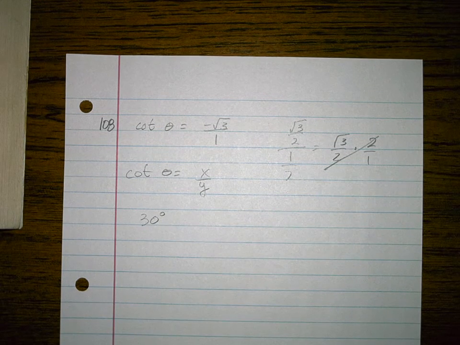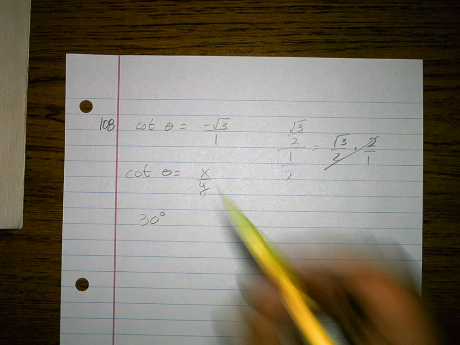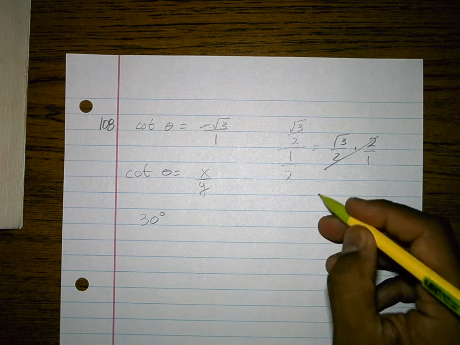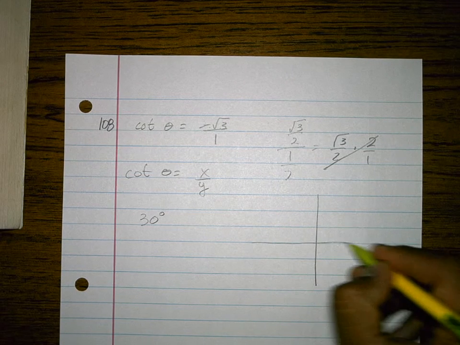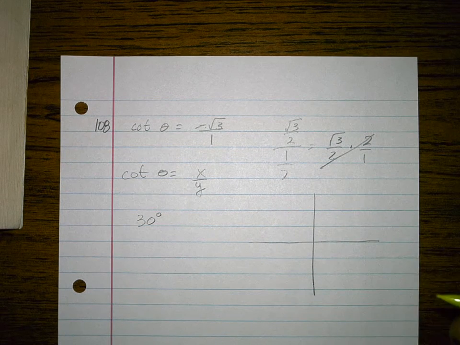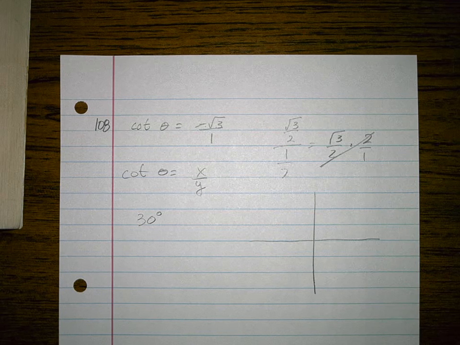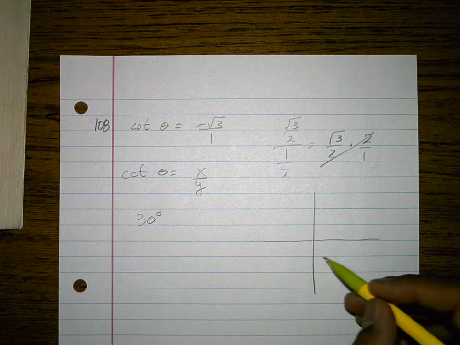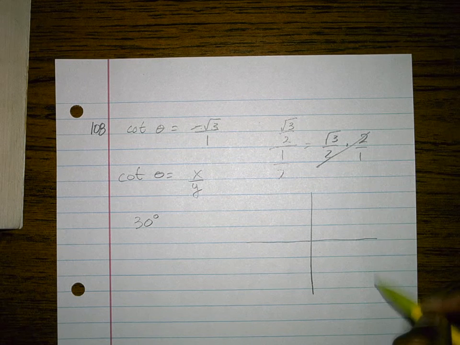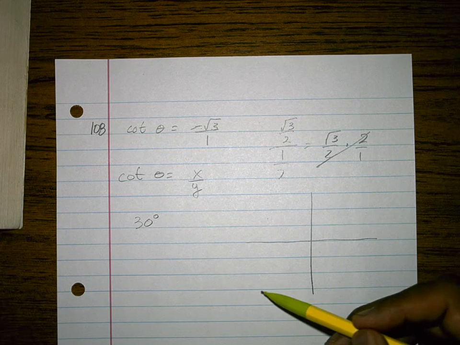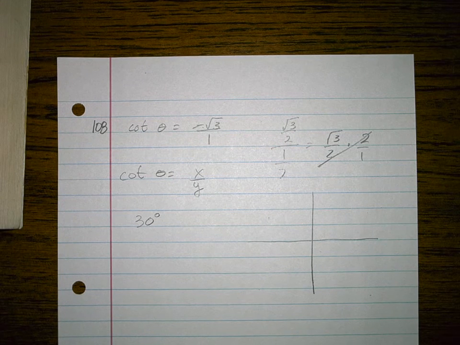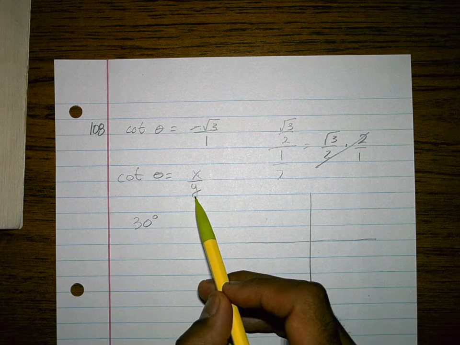Well, the problem is it's negative, so we've got to deal with that. So basically, I'm dealing with angles that reference 30. It can either be 30, 150, 210, or 330, or pi over 6, 5 pi over 6, 7 pi over 6, 11 pi over 6. So the cotangent is negative, so that means either the x is negative or the y is negative, and then it switches.